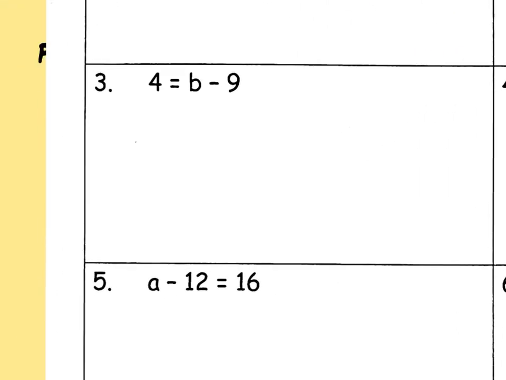All right, I am going to start out by drawing a railroad track at my equal sign. Now, you're going to see that the variable's on the other side of the equation, but it doesn't change anything. We're going to do the same thing. We're going to add 9 here. We're left with the b. We're going to add 9 here.